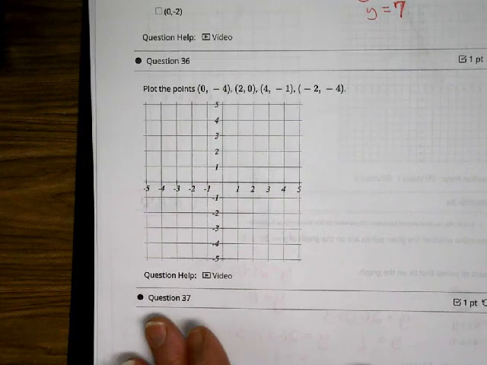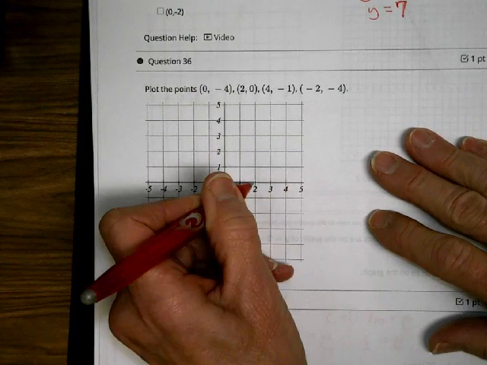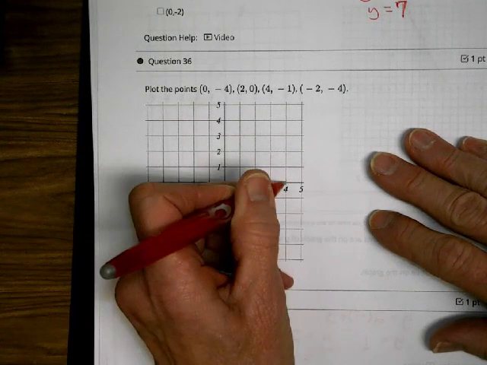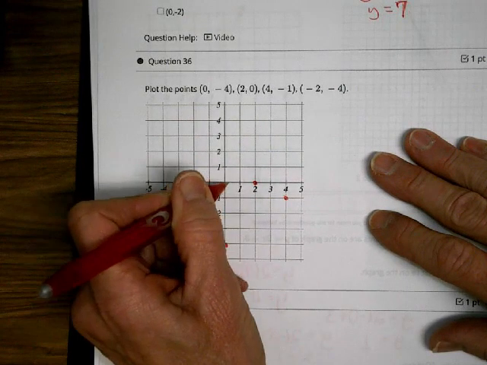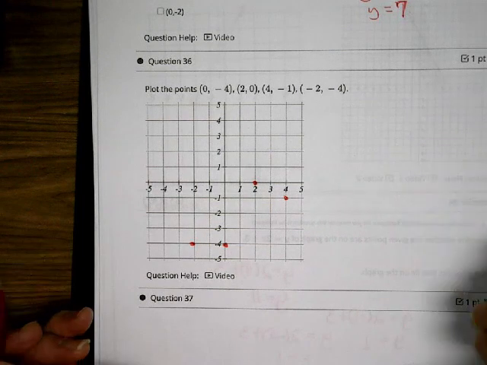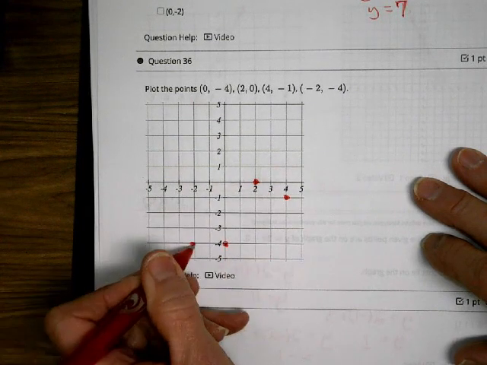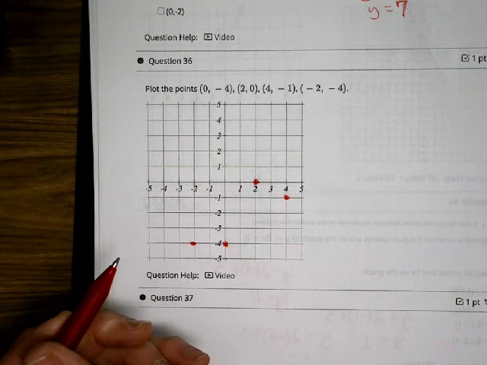Okay. So we're back to 8.1. See if I can get it right this time. 0, -4, 2, 0, 4, -1, and -2, -4. Only 4 points, right? Okay.